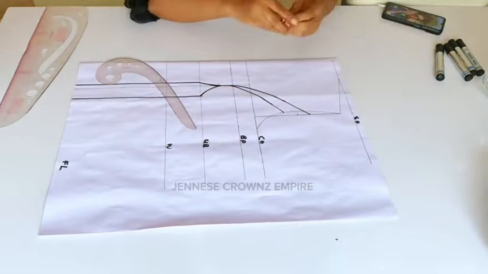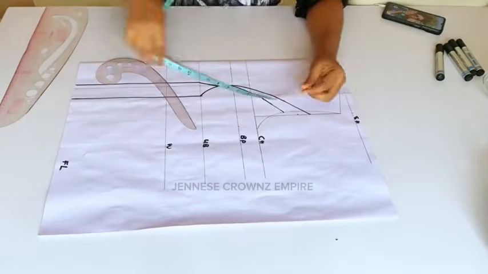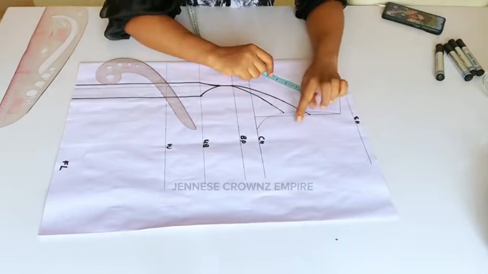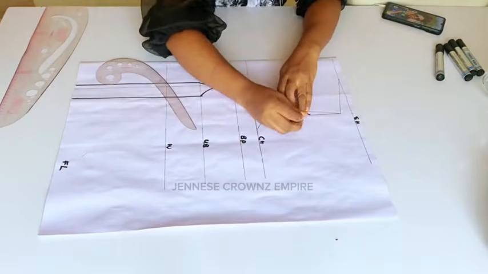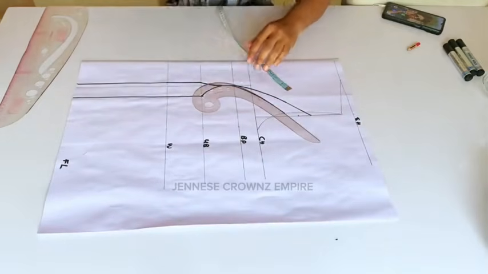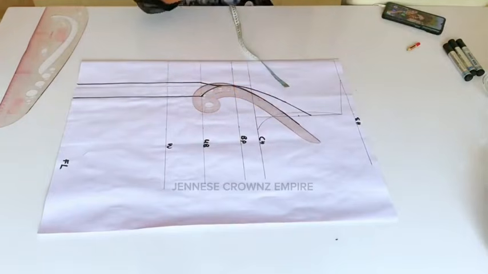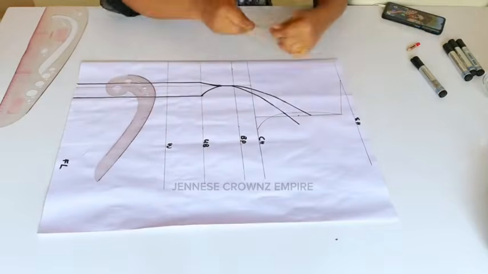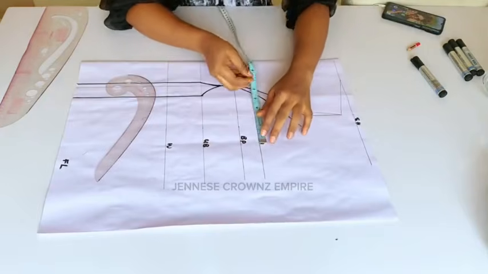Now, for this second line I just created, I'm going to measure exactly what I have here, which is 1.5. I'm going to place it the way you see me doing, upward, not straight or slanted, just following that same line I have. So what I have there, I'm going to also place it on the chest line.